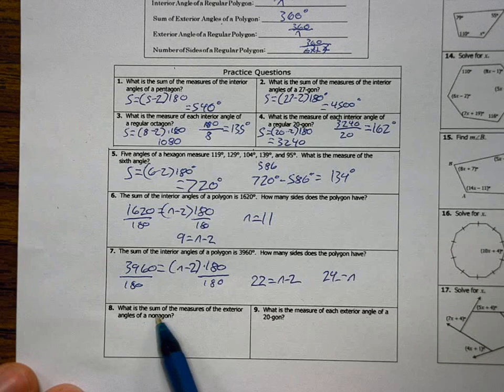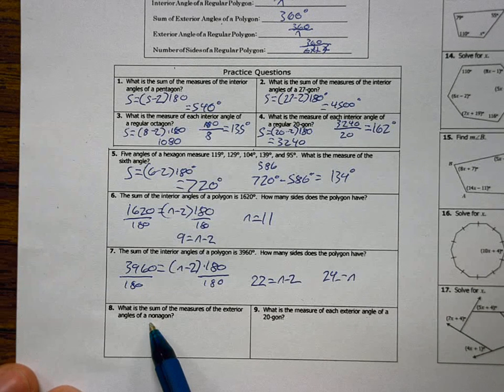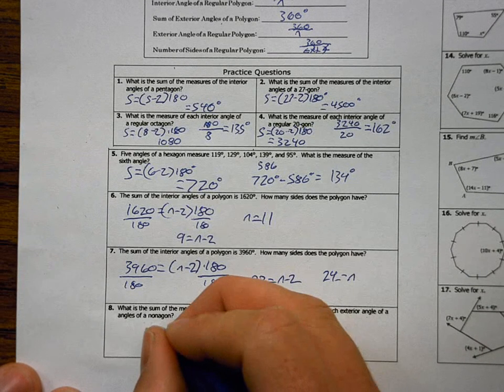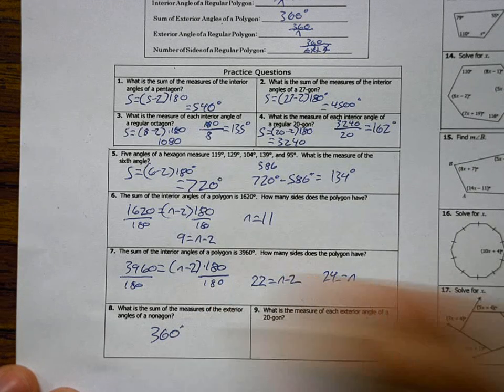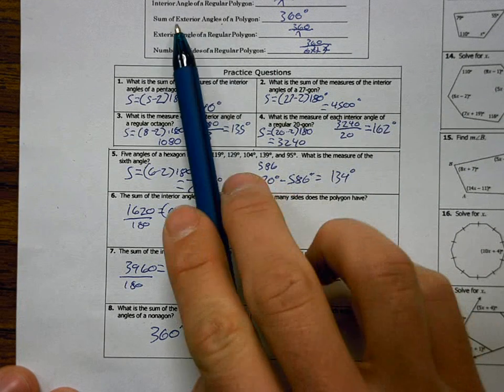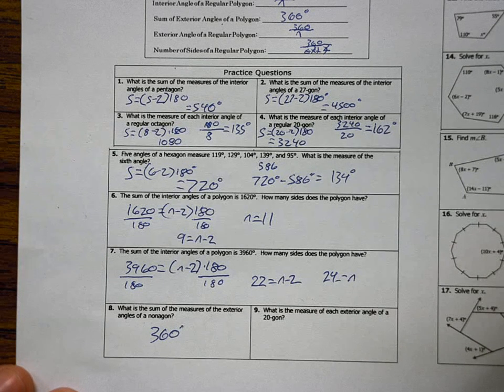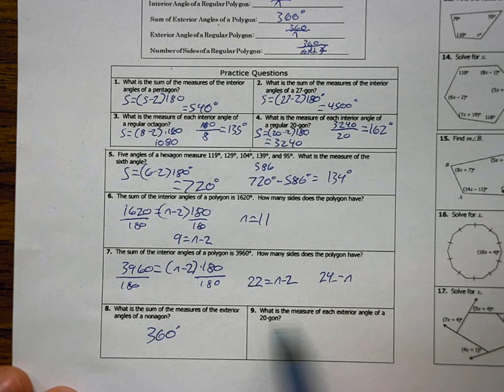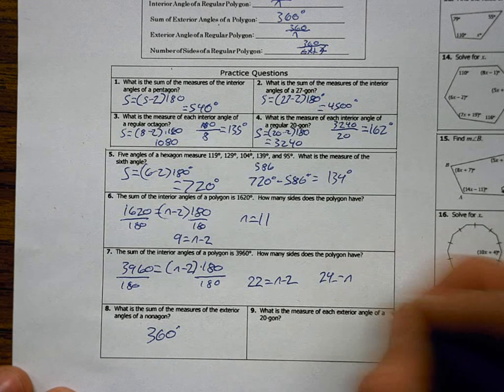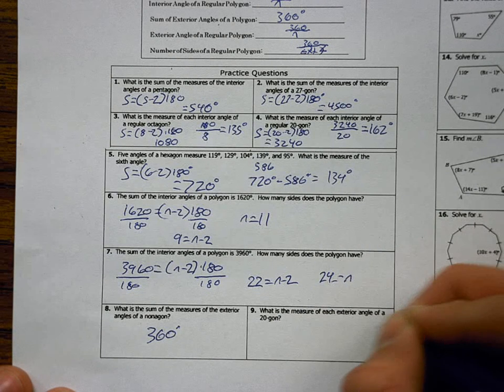What is the sum of the measures of the exterior angles of a nonagon? 360 degrees. My formula up here. What is the measure of each exterior angle of a 20-gon? Well, a 20-gon has 20 sides. Does this say regular?